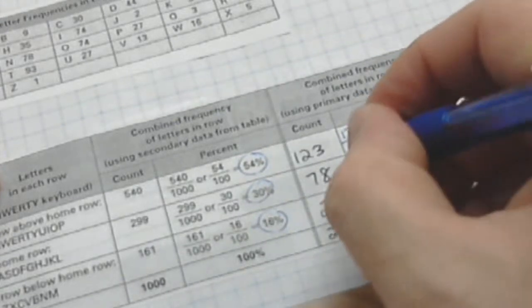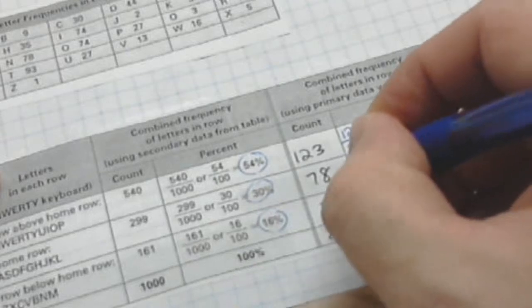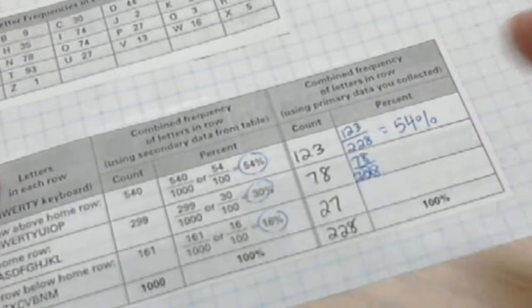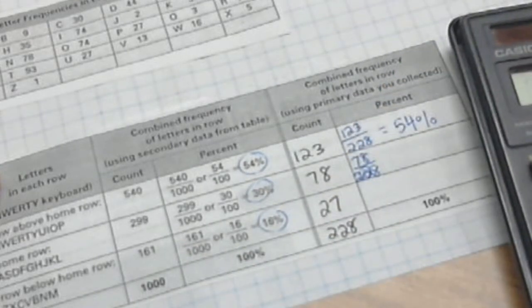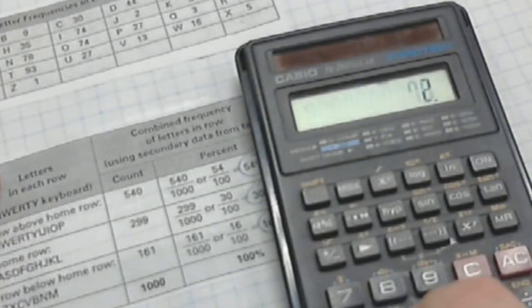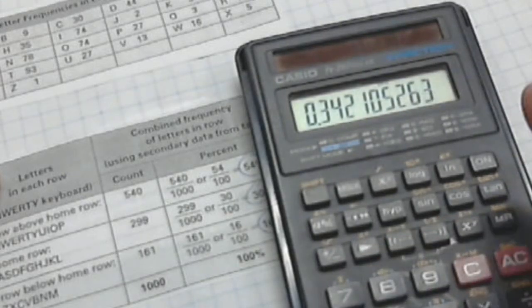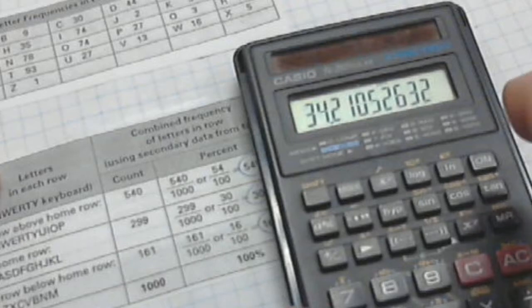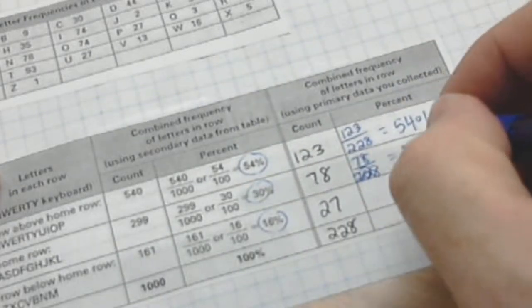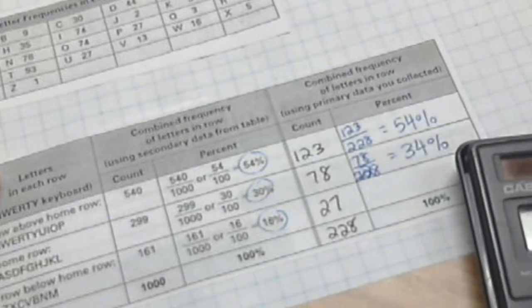The next one becomes 78 out of 228. So I use my calculator again, 78 divided by 228, times 100 then, which gives me 34%. A little higher, but still statistically close.